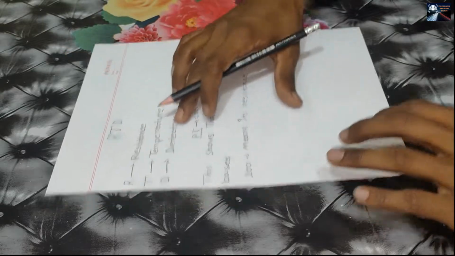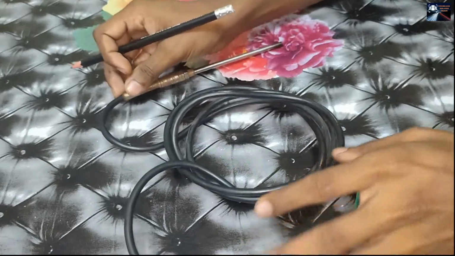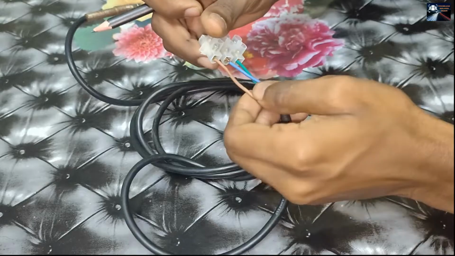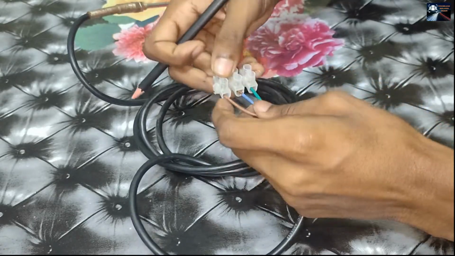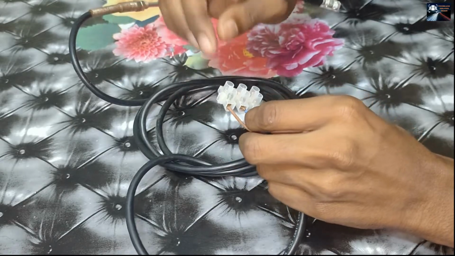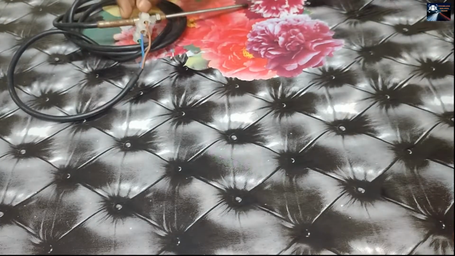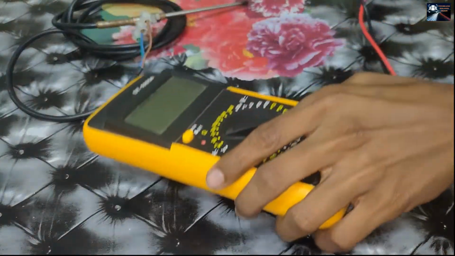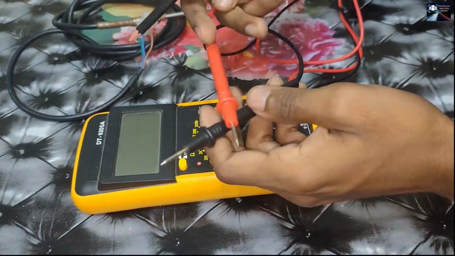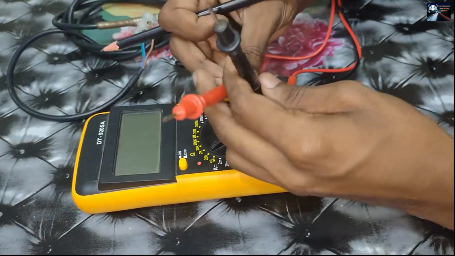So we are working today with the 3-wire Pt100 temperature sensor. Here is the sensor and here are the 3 terminals. The brown terminal is positive and the other 2 terminals are negative. To check the Pt100 temperature sensor we use a multimeter, and we all know the multimeter has 2 terminals. This is the positive terminal and this is the negative terminal.